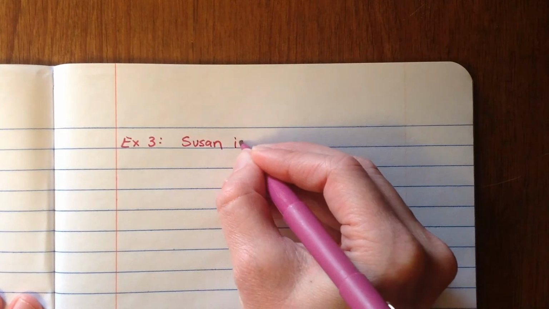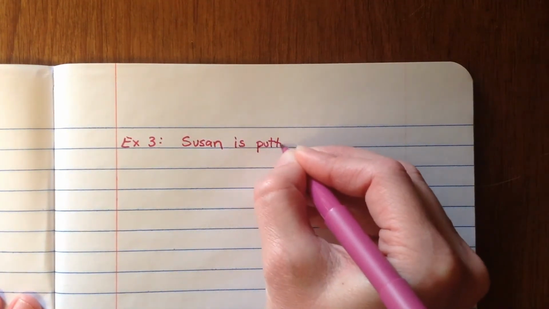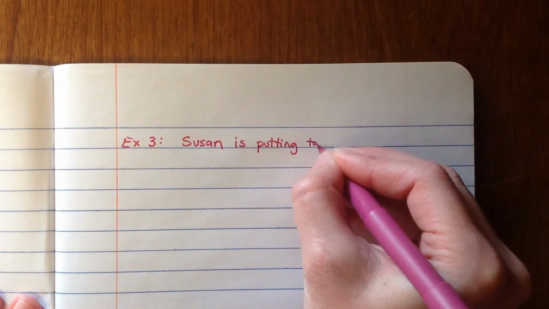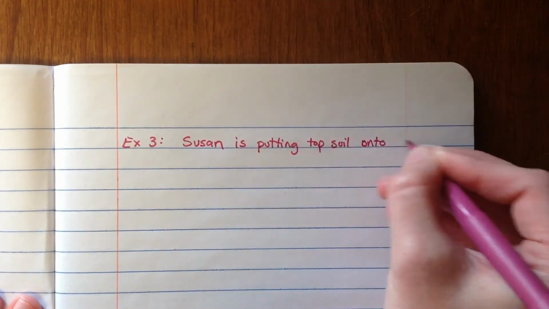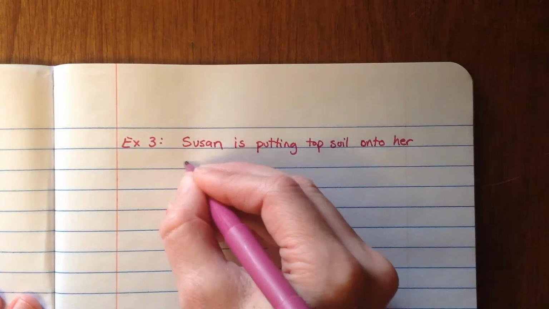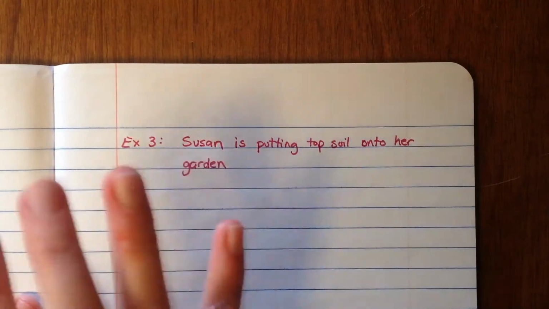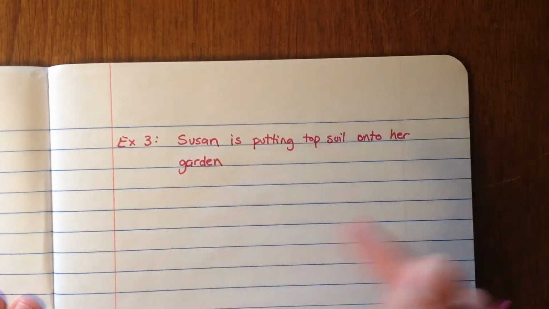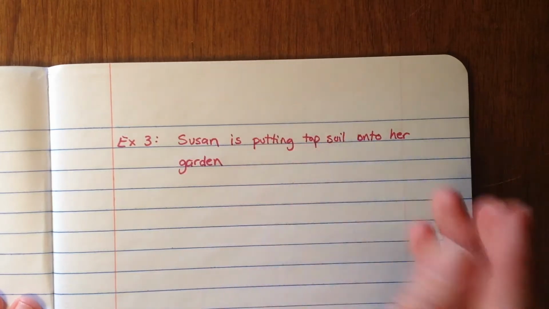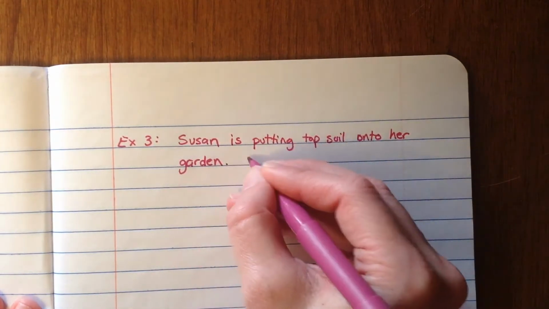Susan is putting topsoil onto her garden. Now, if you don't know what topsoil is, sometimes if you plow a garden and you want to put down some really good dirt on top of it, you know, there's dirt already there, but if we want to put down really good dirt, we call that topsoil. It's the good dirt we put on top. Susan is putting topsoil onto her garden.